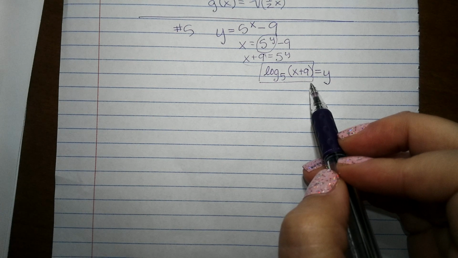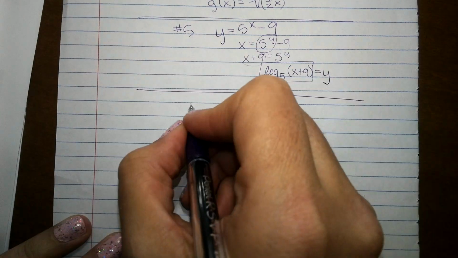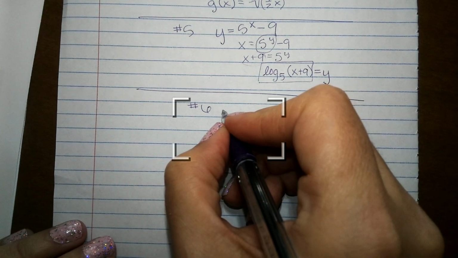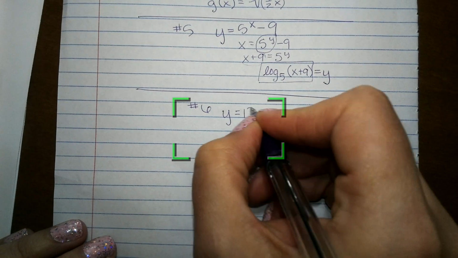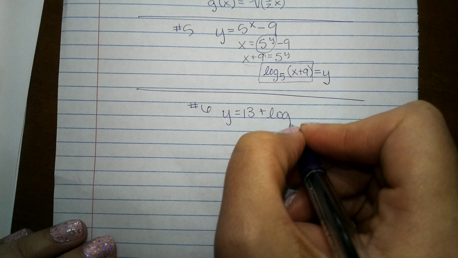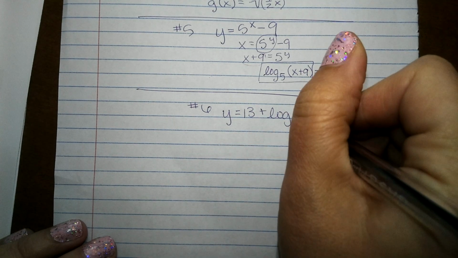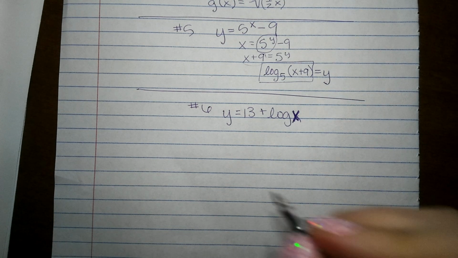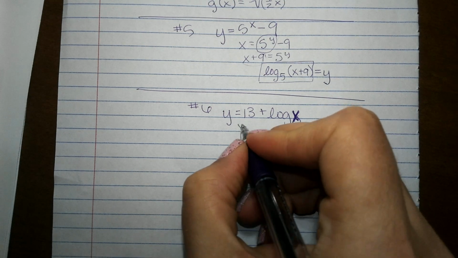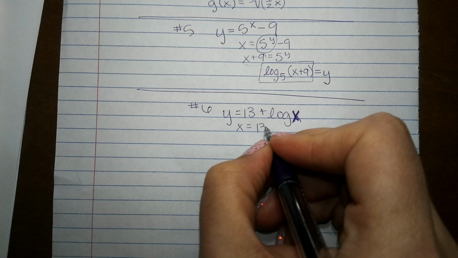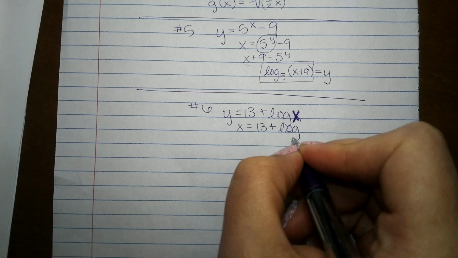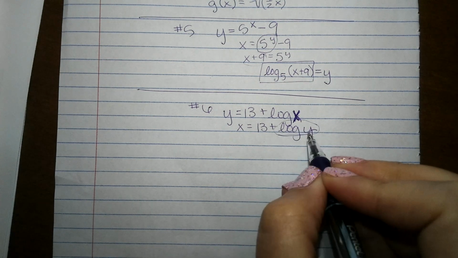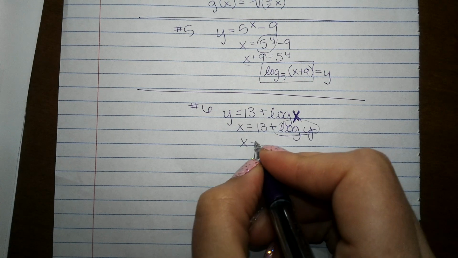Okay, so then on number 6, we had y equals 13 plus the log of x. So it's not a base, it's just x. Okay, so finding the inverse, switch x and y. So we've got x equals 13 plus the log of y. We want to get this log by itself, so we're going to subtract 13.